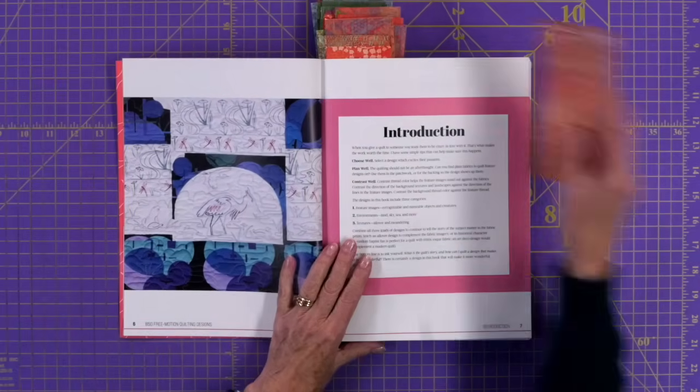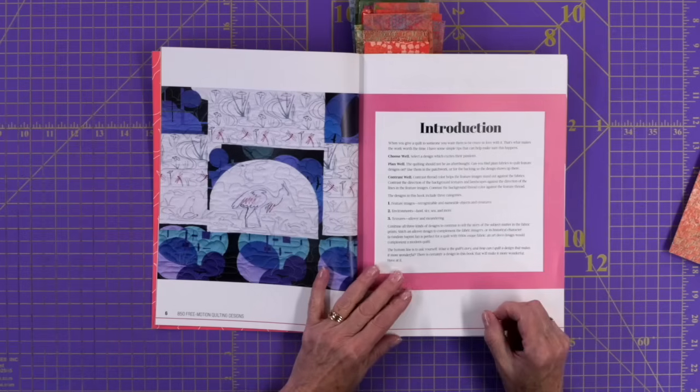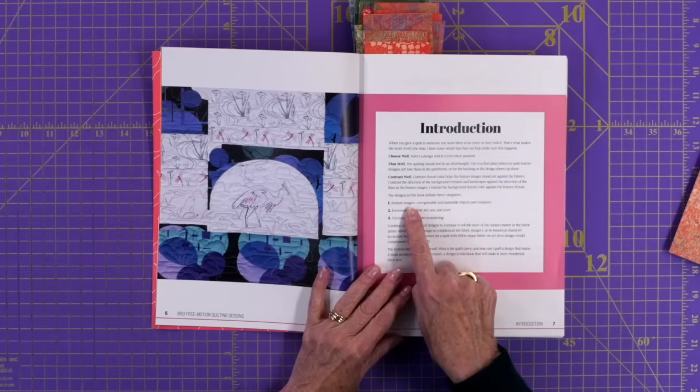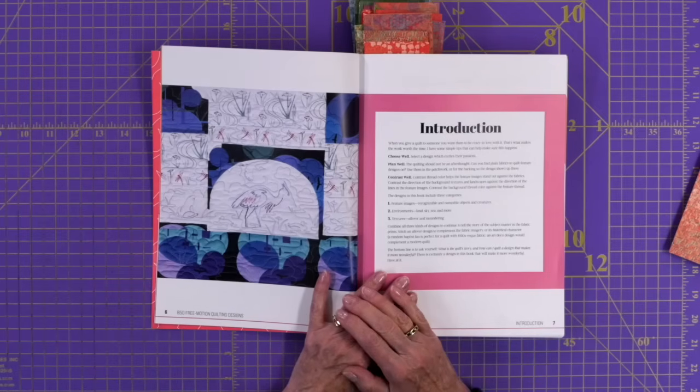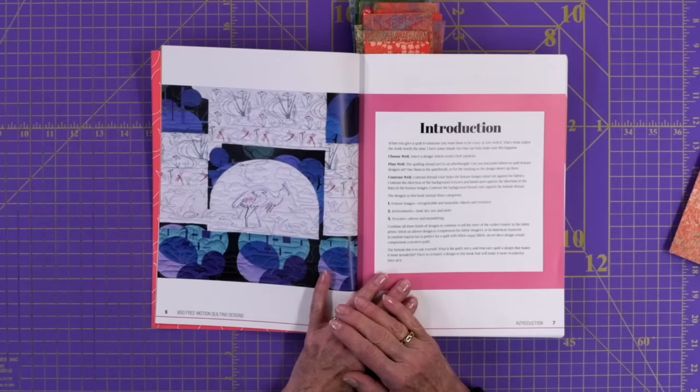So in the introduction, she tells you here that there are 3 different categories in the book. There are feature images that are recognizable and nameable objects and creatures. There are environments, land, sky, sea, and more, and there are textures, which is all over designs and meandering designs. So there is something for every need you have when you're quilting in this book.